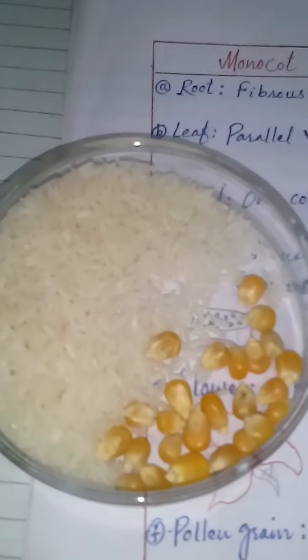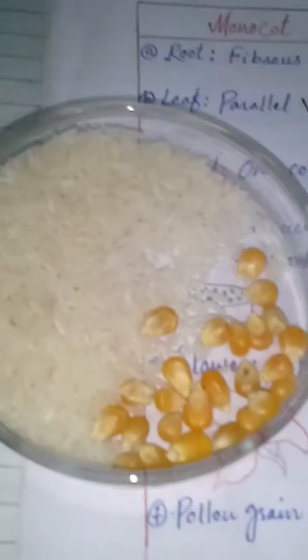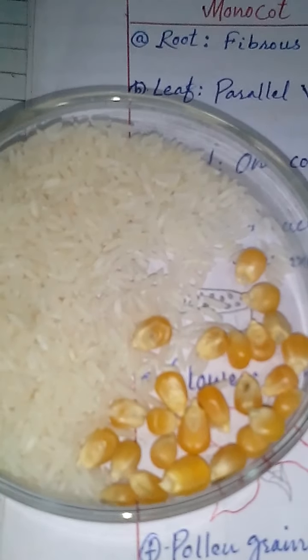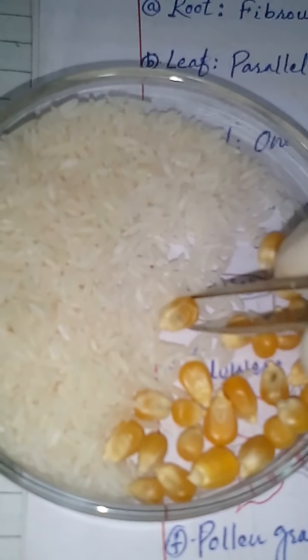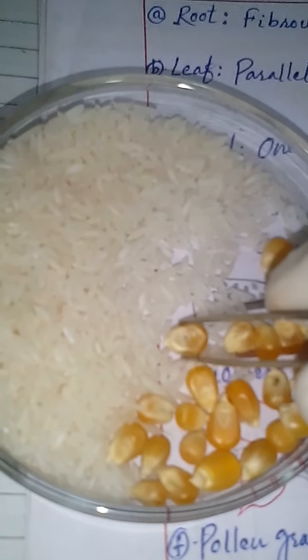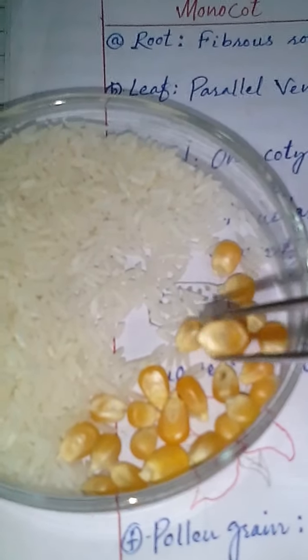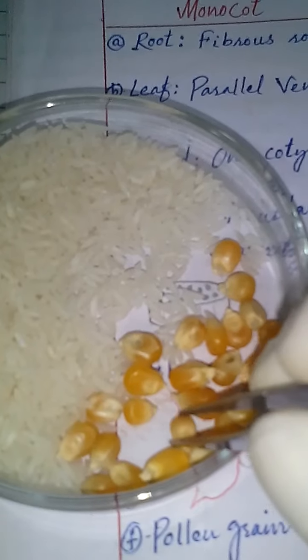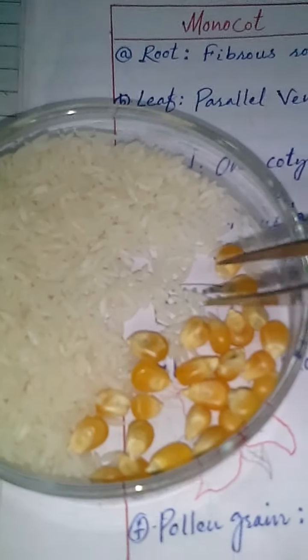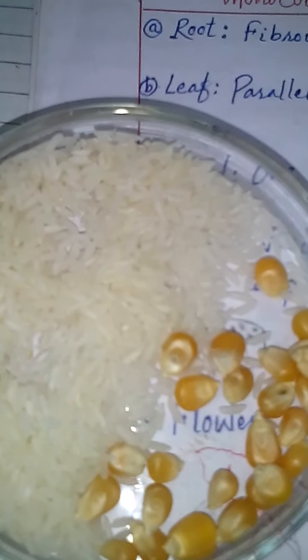So I have original examples of seeds to explain the seed of the monocotyledonous plant and the dicotyledonous plant. For example, rice, maize, jowar, bajra, and other types of plants. All these plants show the monocotyledonous type of seeds as they have only one cotyledon. So you can see there is only one cotyledon in this maize, and in this rice there is only one cotyledon.